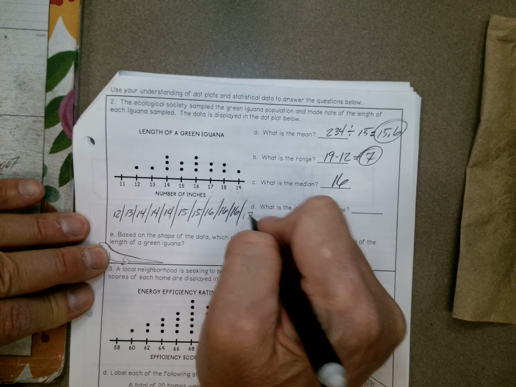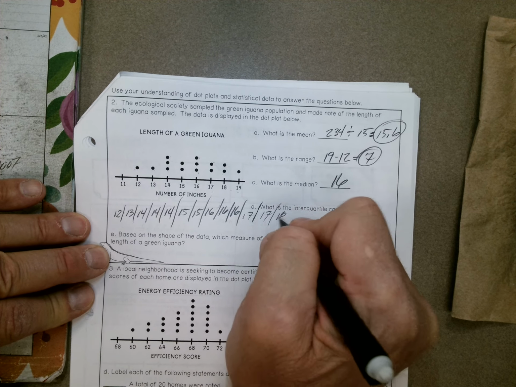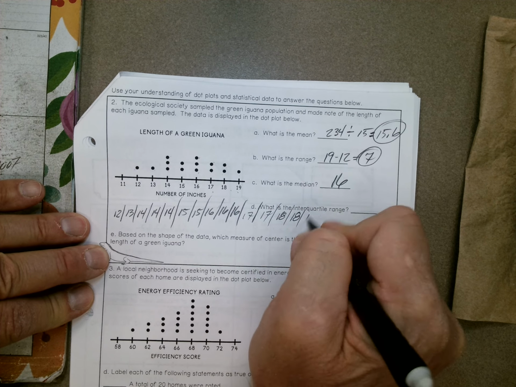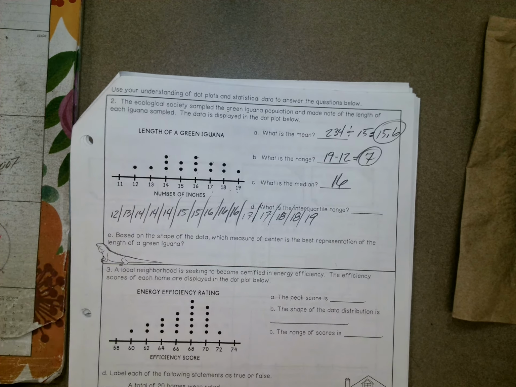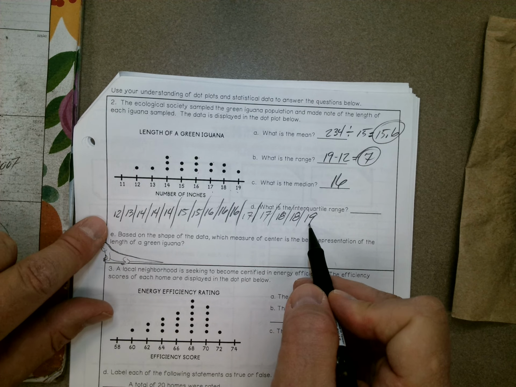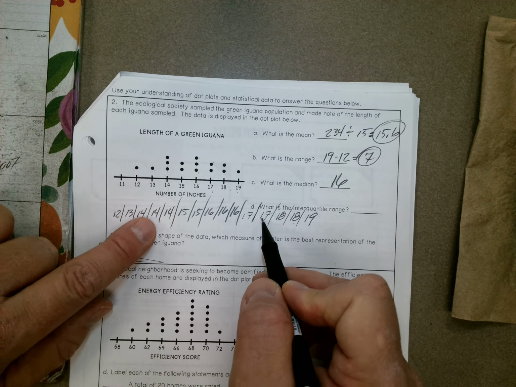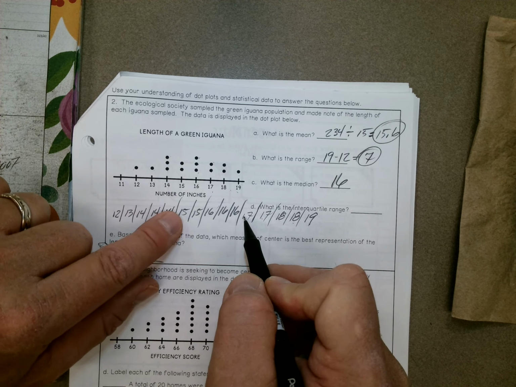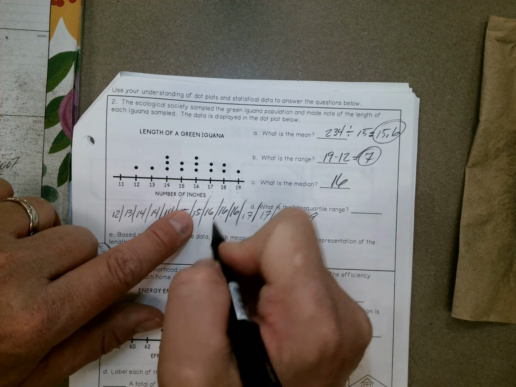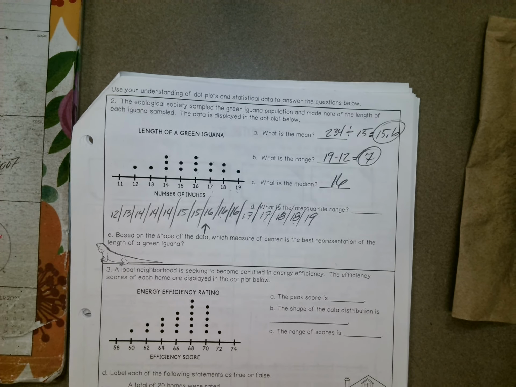A couple 17s, a couple 18s, and 1 19. Well, we know 16 is the median, but let's make sure. Right there's our median. And we proved that when we used our dots.